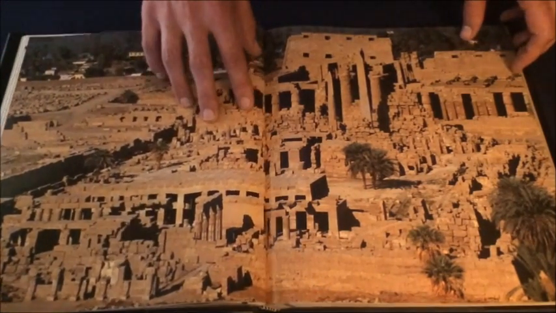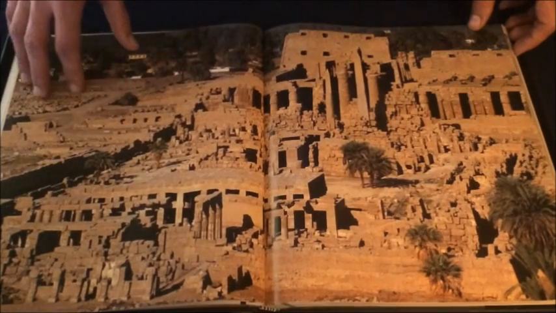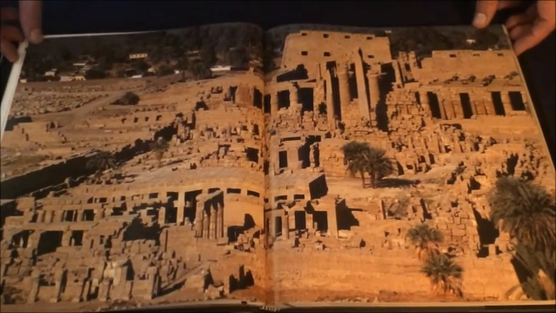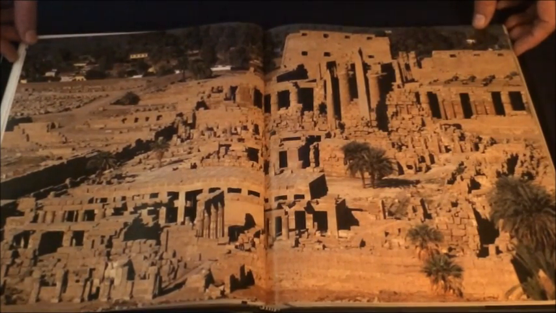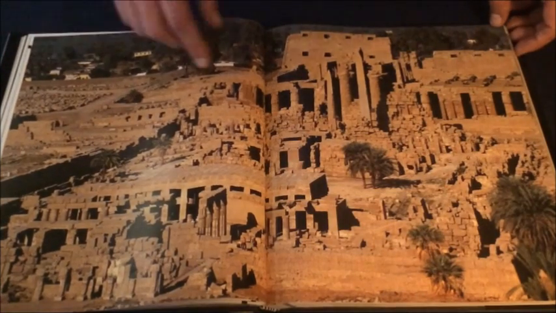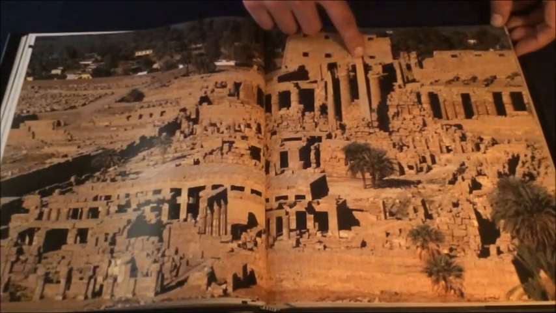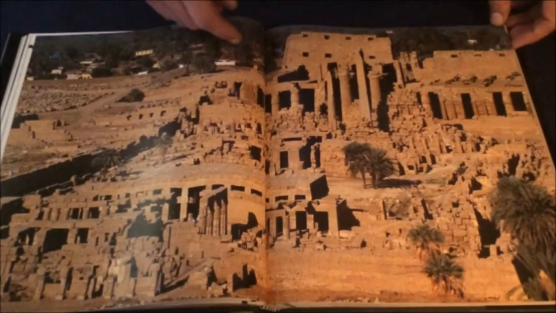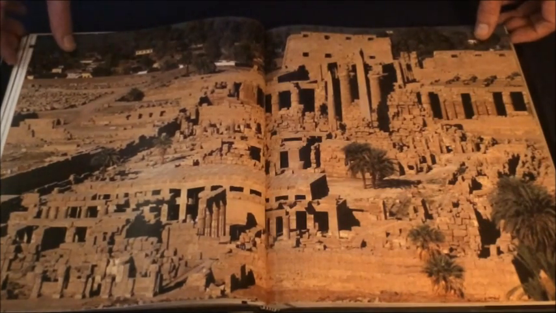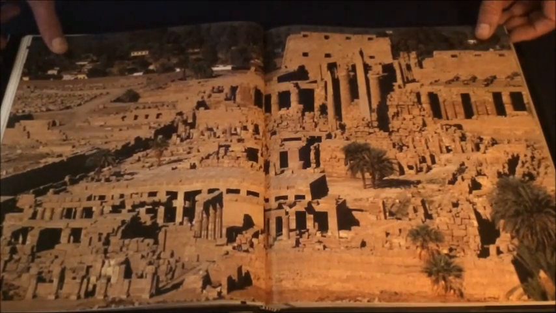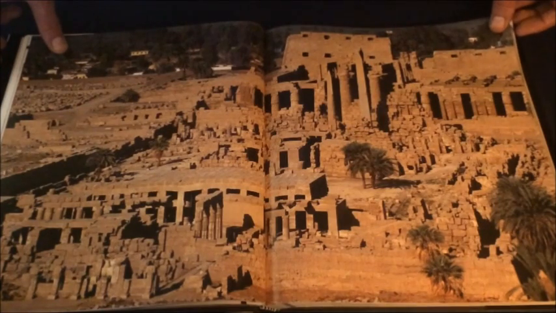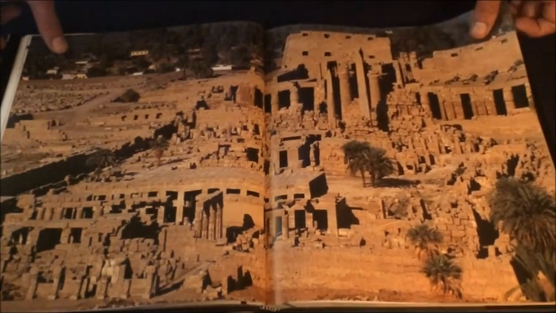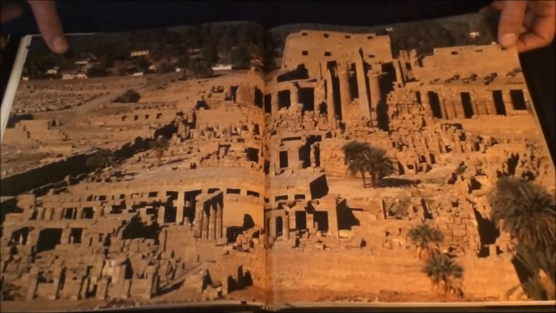Now we are still in Luxor, but we are crossing the river, crossing the Nile, and going to the east side with a view of the temple of Karnak. Karnak was, and I think remains today, the largest religious center in the world.